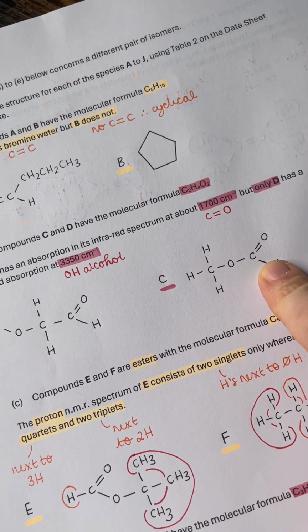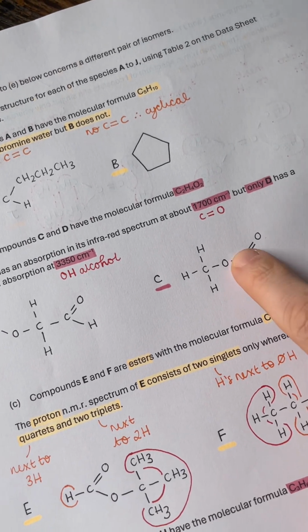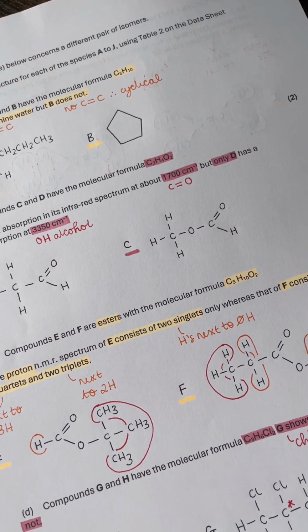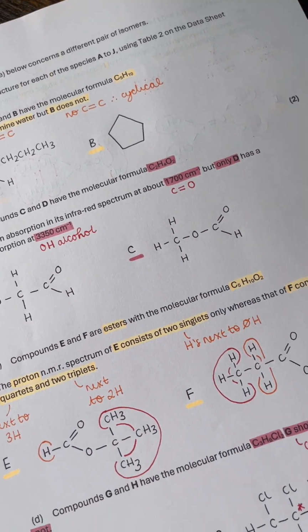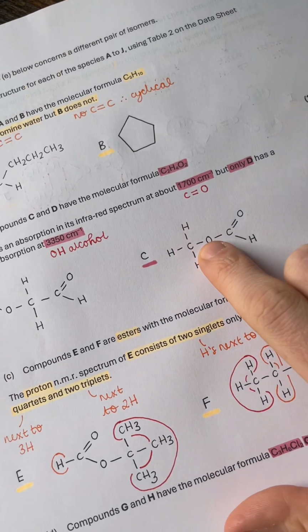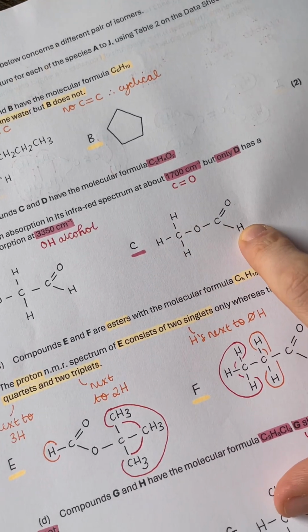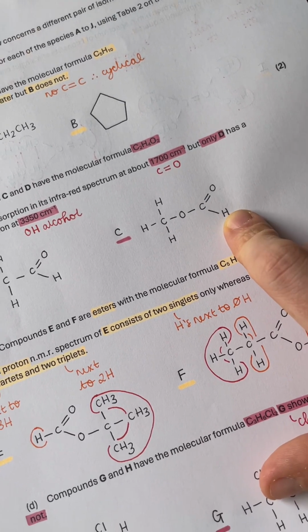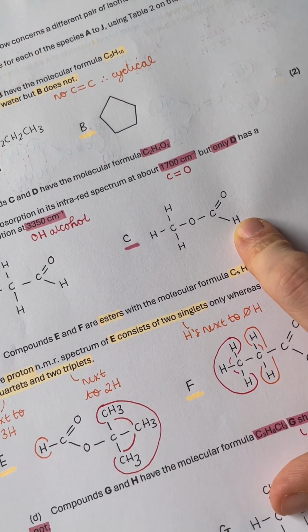The reason why I was a little bit nervous of doing that is that we can identify the OH acid peak on an infrared spectrum, and it didn't make any reference to that in the question. So that's why I chose to go down this route. But I did also, when I was first doing this question, draw out ethanoic acid as a potential alternative structure.